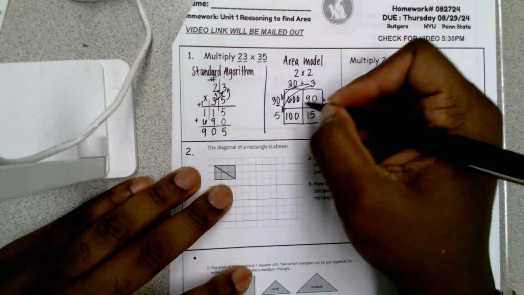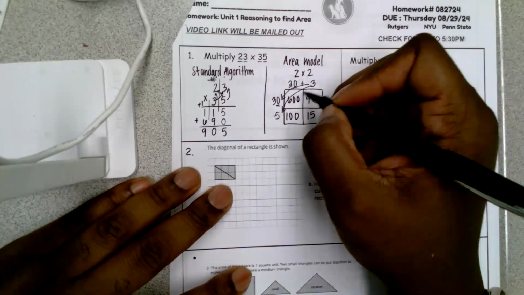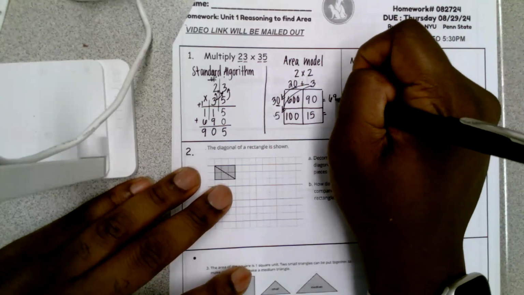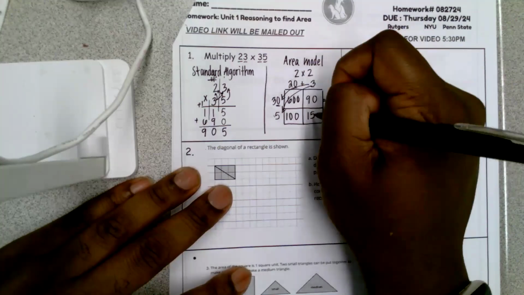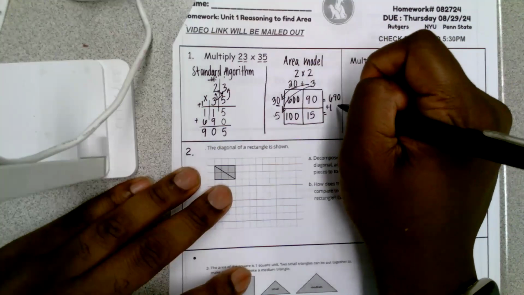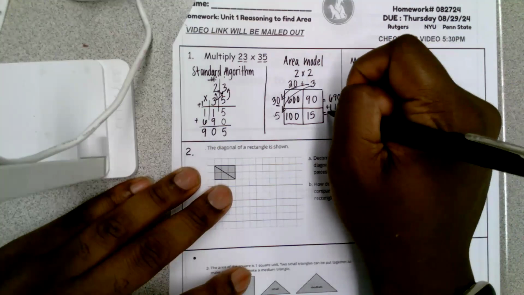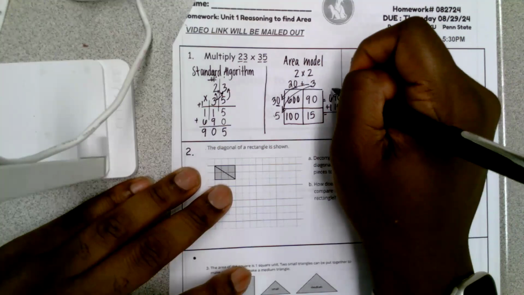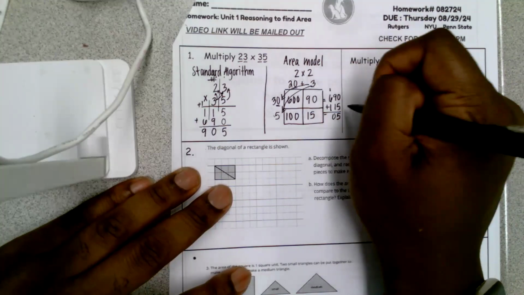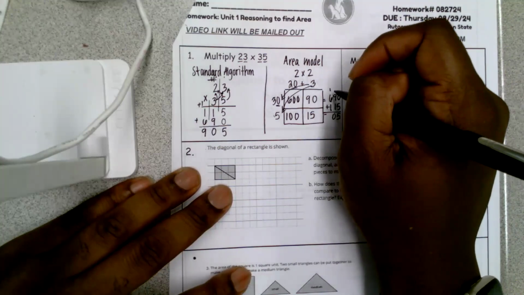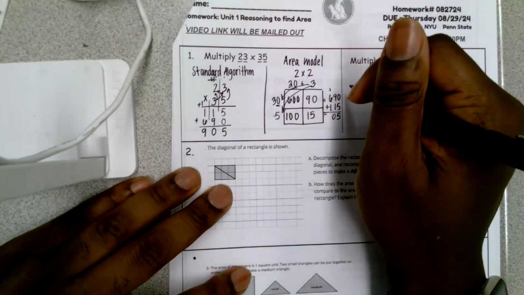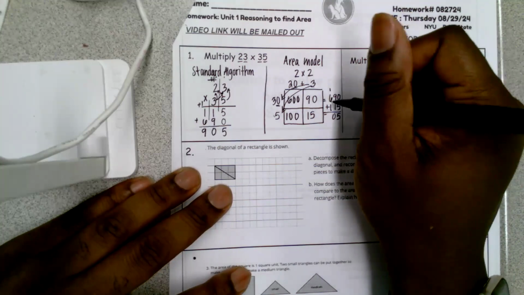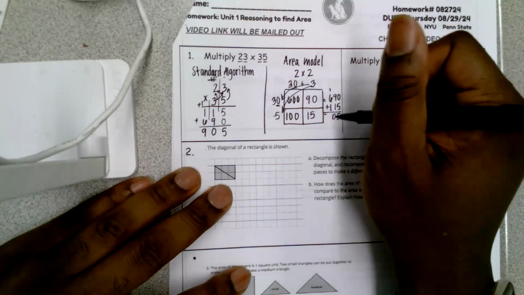Then you want to compose your factors. 600 plus 90 is 690, plus 100 plus 15, 115. 0 plus 5 is 5. 9 plus 1 is 10. Carry the 1, bring down the 0. 6 plus 1 is 7, plus 1 is 8.